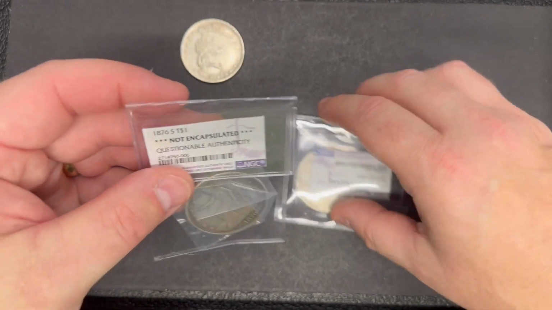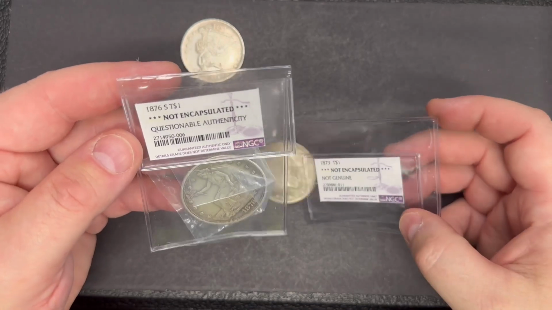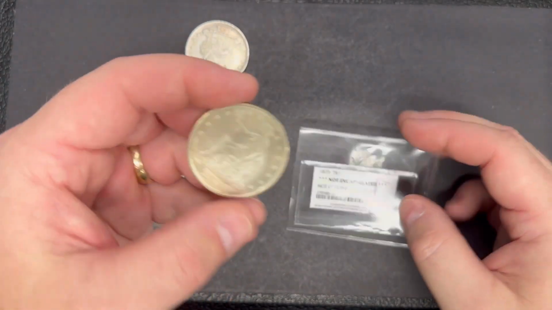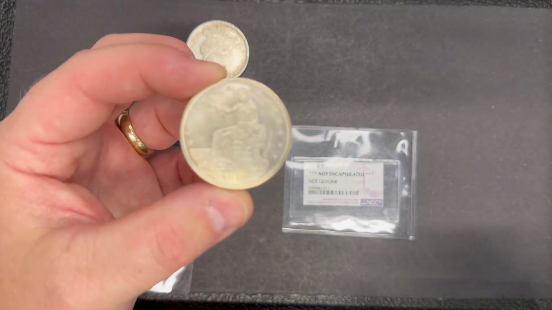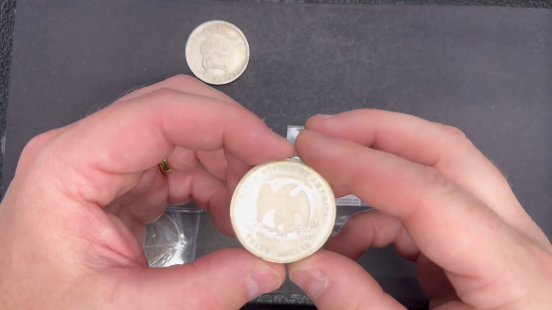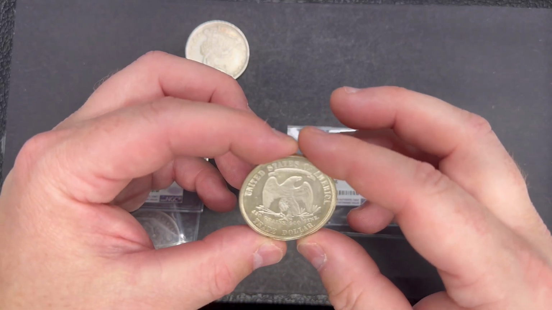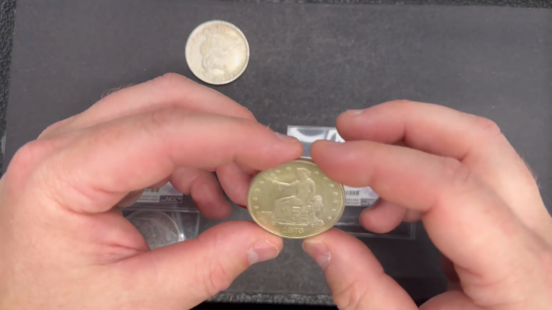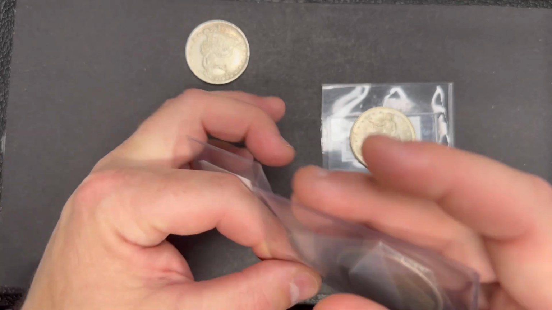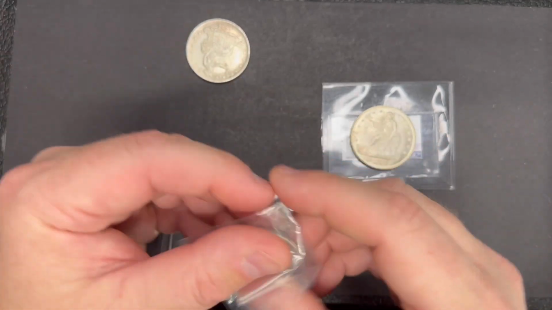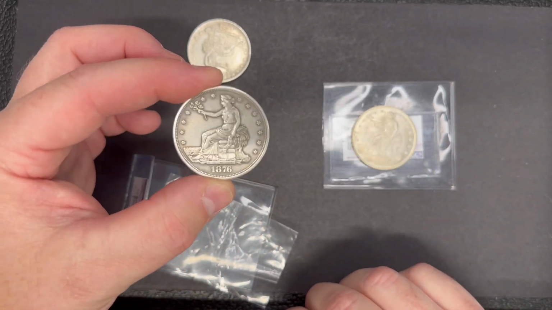And then we had a couple other ones that we actually sent into NGC to be encapsulated, and I did these for customers. This one in particular said not encapsulated, not genuine. So this is another counterfeit, presumably from China. But it's a nice looking coin. But yeah, it's a little scary. So I would tell you, if you're going to buy a trade dollar, make sure you're buying from a reputable dealer, and make sure it wouldn't hurt to buy one that's certified as well.